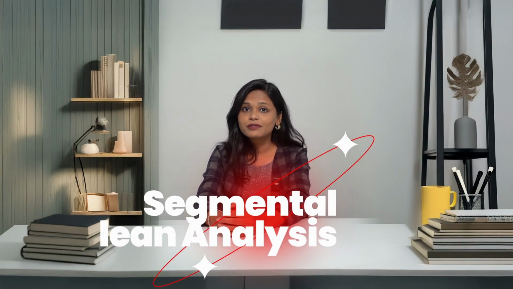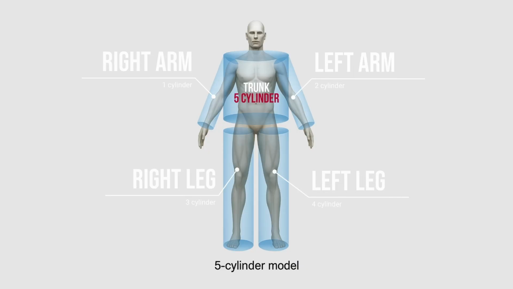Coming to the next parameter, which is segmental lean analysis. InBody divides our body into 5 cylinders, which are right arm, left arm, trunk, right leg, left leg. So with the help of this technology, we can actually understand how much amount of muscle is present in each segment of the body. This is what we call segmental lean analysis. So we have to analyze in which segment of the body how much muscle is present. Normally, the segmental analysis has to be between 90 to 110%. If you have muscle between 90 to 110%, it is considered normal.